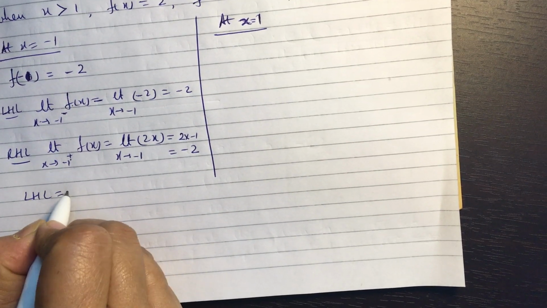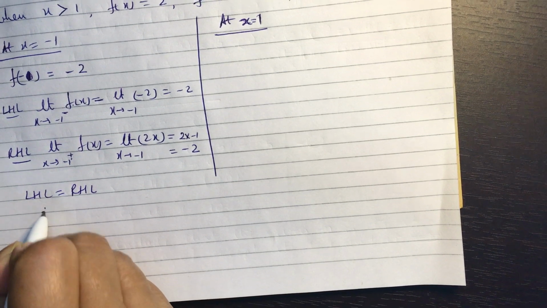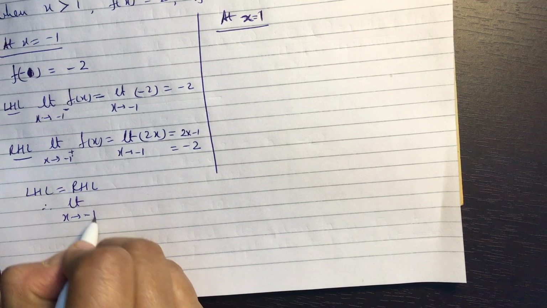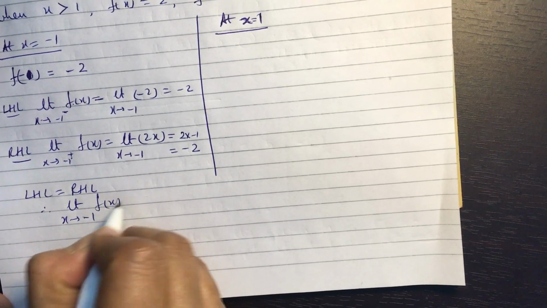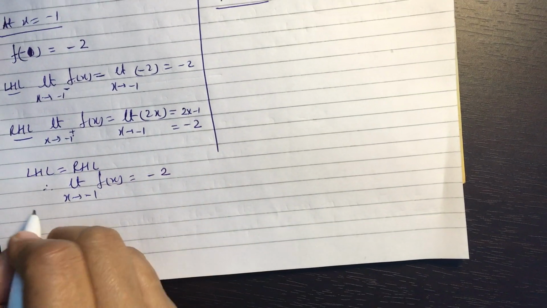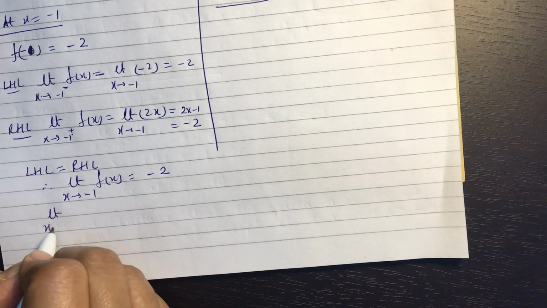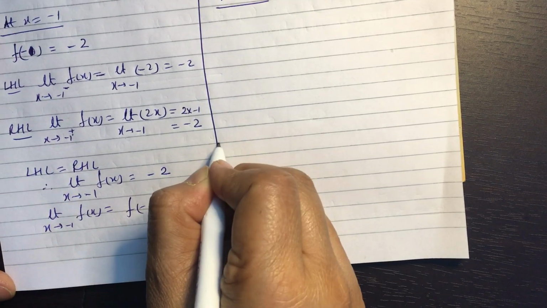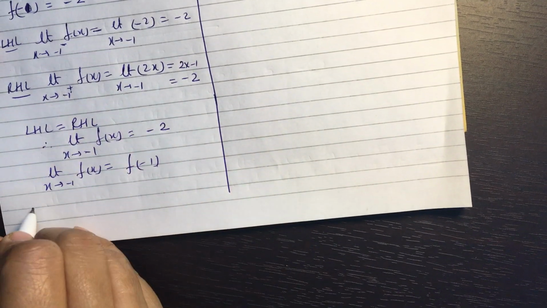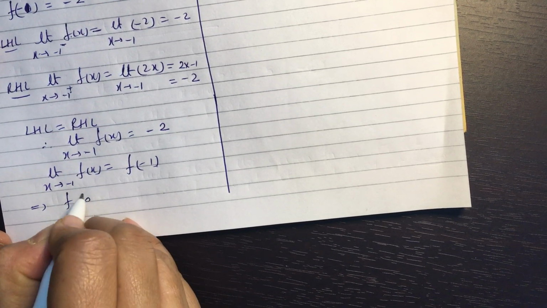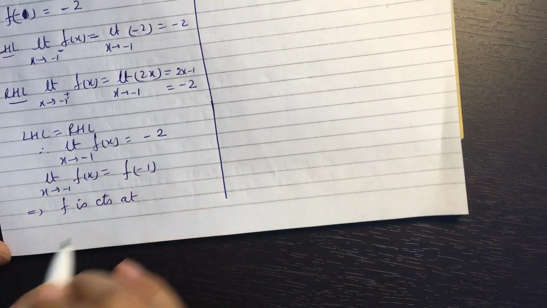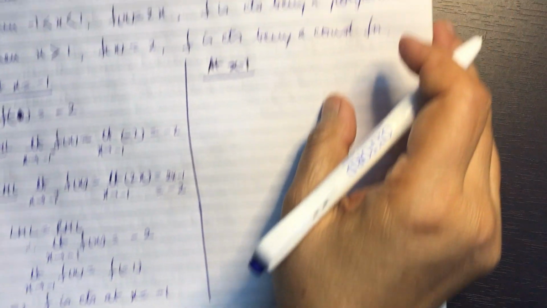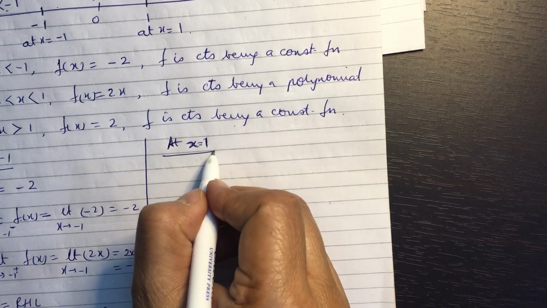Clearly left hand limit equal to right hand limit. Therefore the limit as x tends to -1 exists and is equal to -2. Also the limit is equal to the value of the function at -1, and this gives us f is continuous at x equal to -1. Now let's check the continuity at x equal to 1.